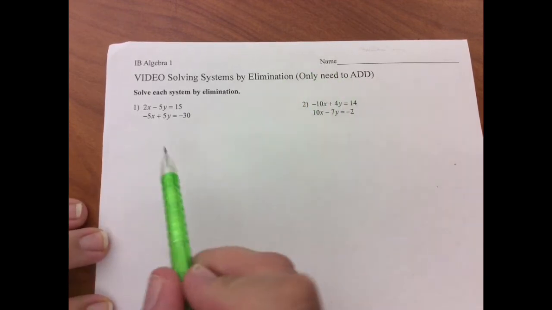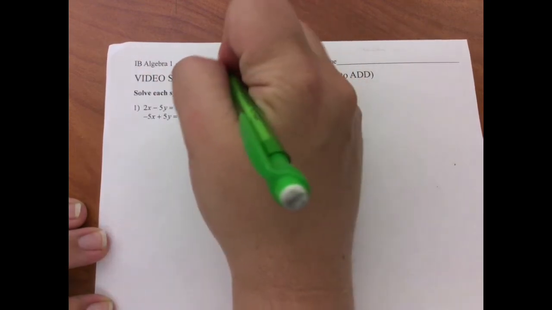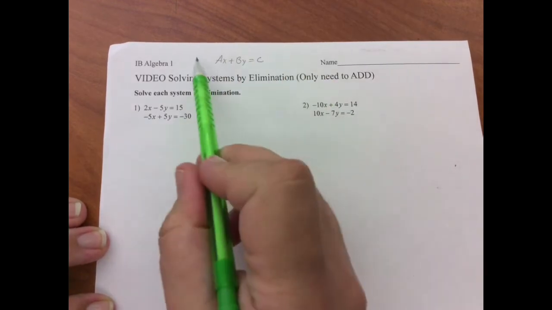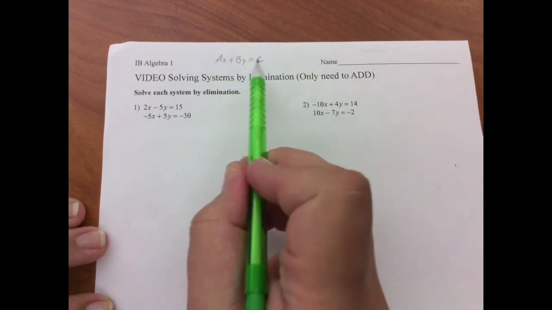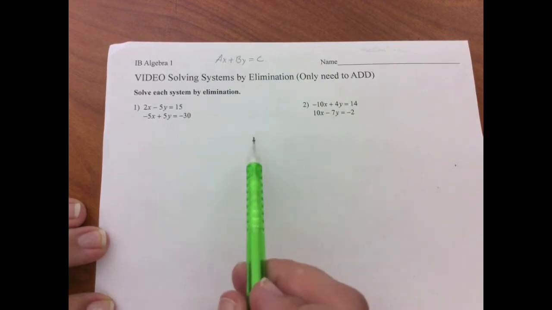This is going to be the first type of elimination where you only need to add. So we're going to see that we have two equations in standard form. Standard form is ax plus by equals c. So that is when x and y are both on the same side of the equation and the number is by itself on the right side. If you'll notice, both of these examples are in that form.